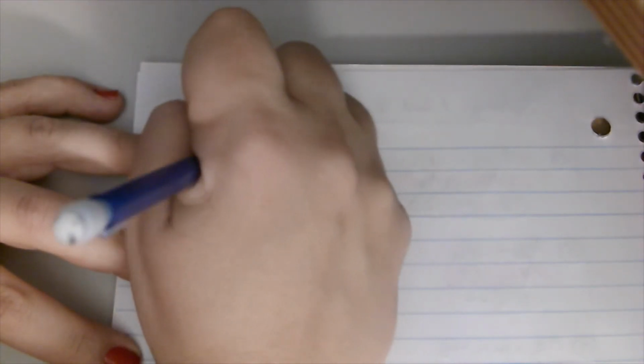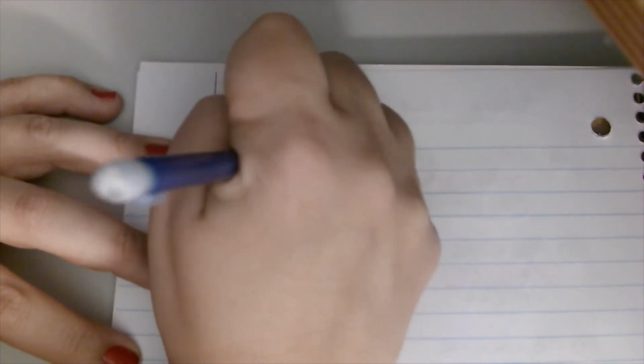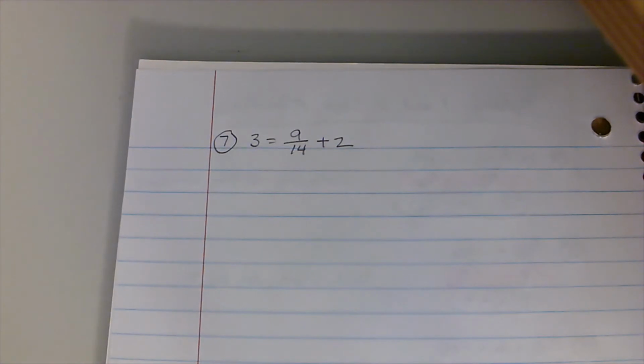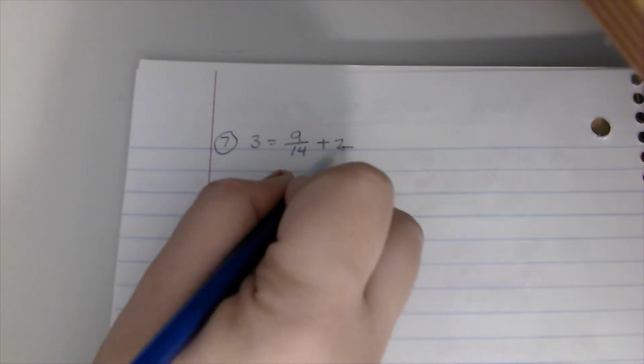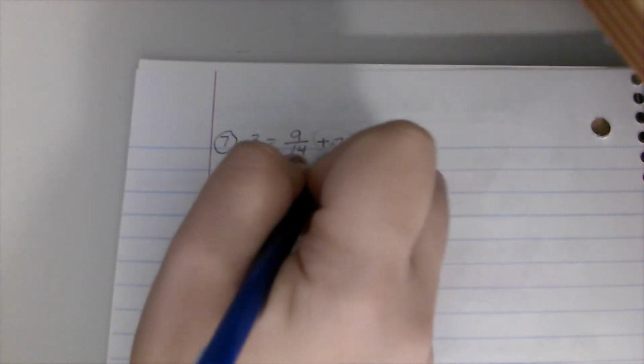Okay. So number 7, 3 equals a over 14 plus 2. So a is being divided by 14 and it's adding 2. So I'm going to focus on this constant term first.